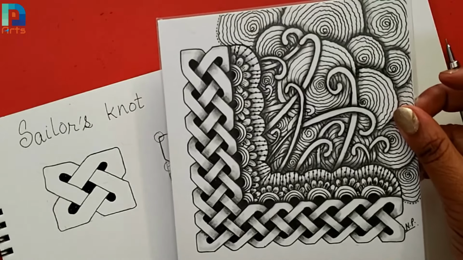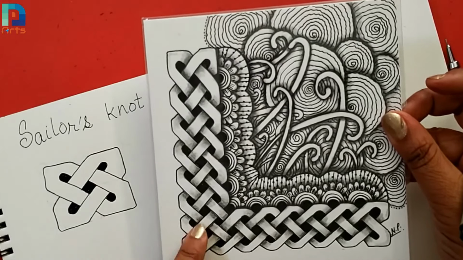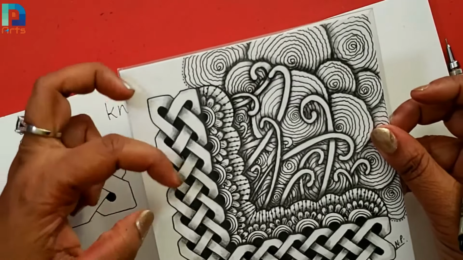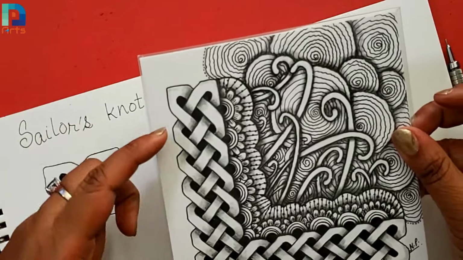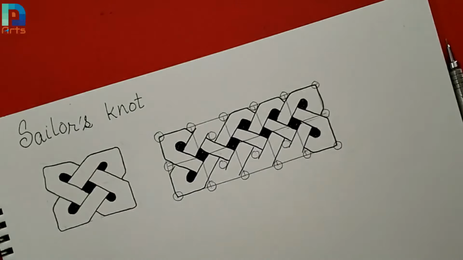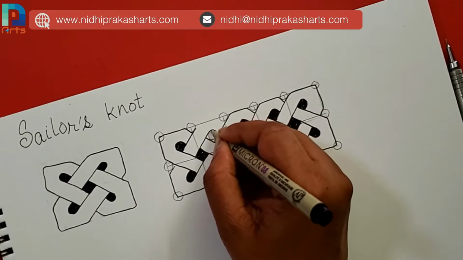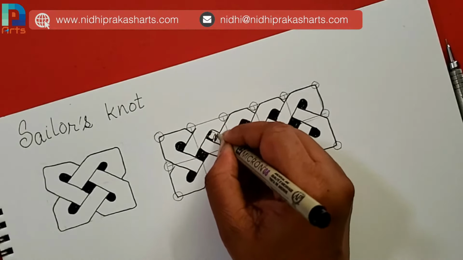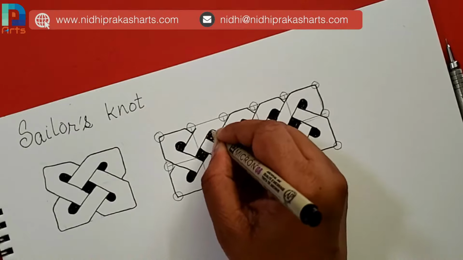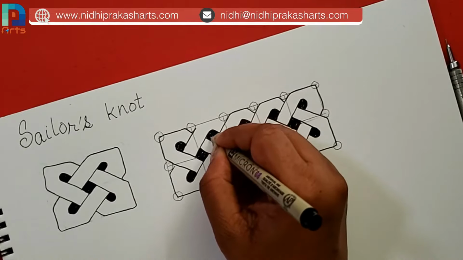But yes, if you want exactly the same space or the same width, I would suggest you use the ruler to draw the grid. Then it will be really helpful.